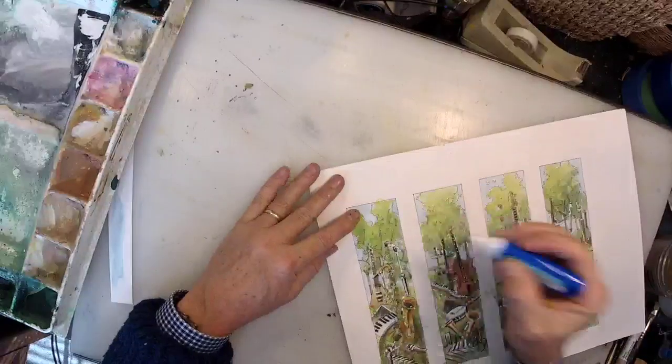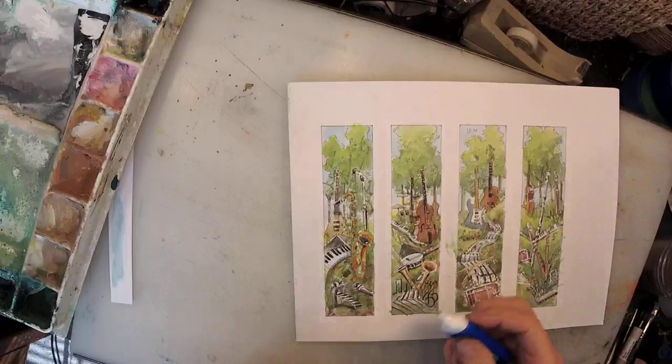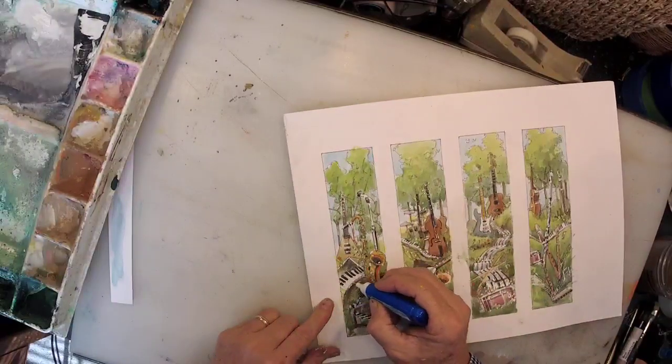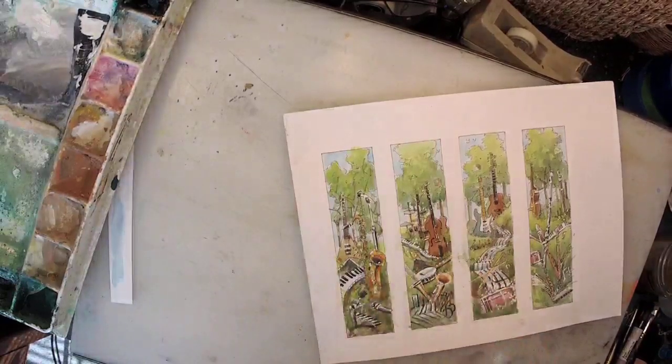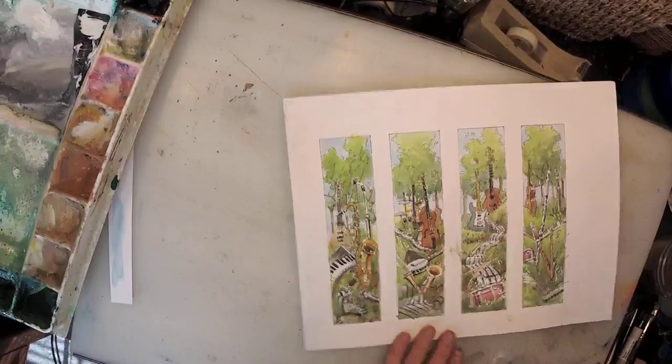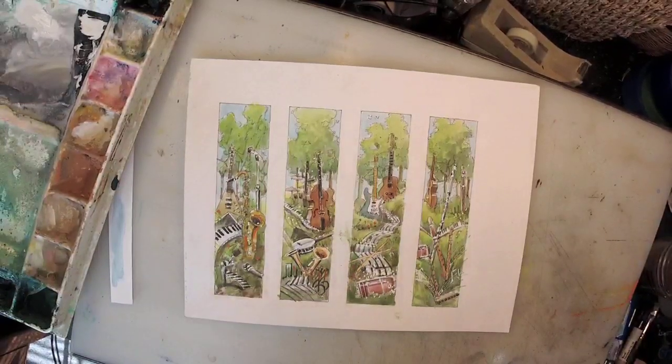Which is pretty nervy of me to use a non-art product. I think the archival quality of these things is quite good. I can't prove that, but I think they're fairly stable. All right, you guys, I'm going to declare myself finished.